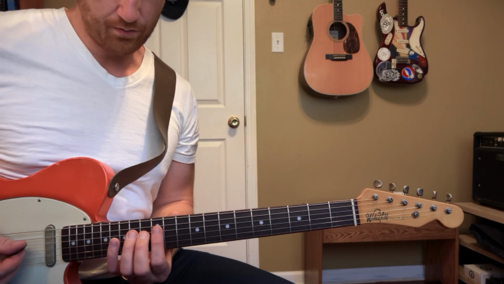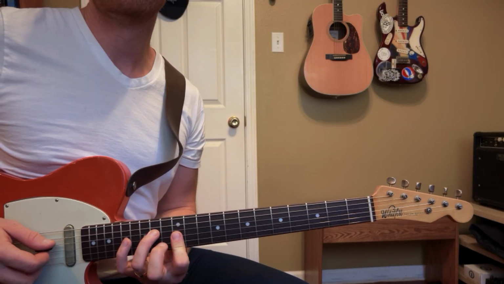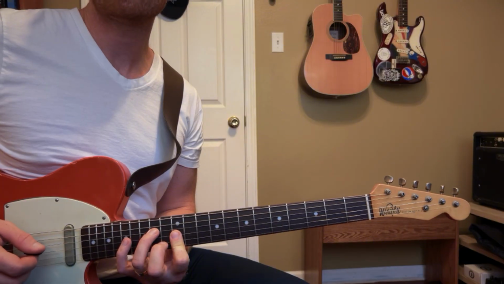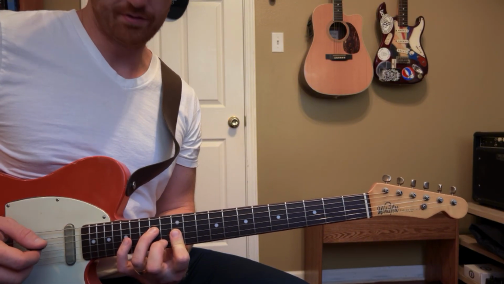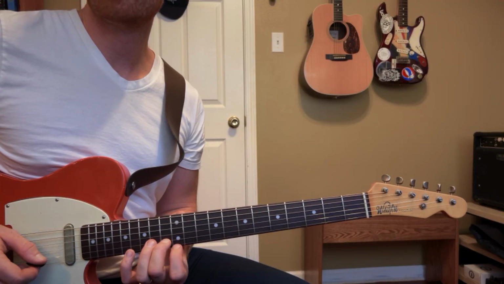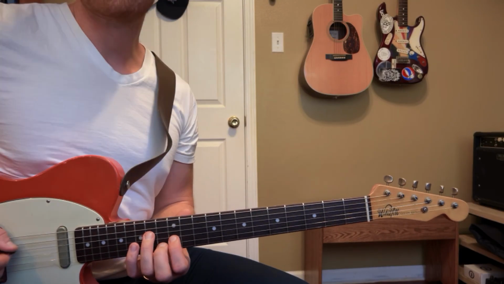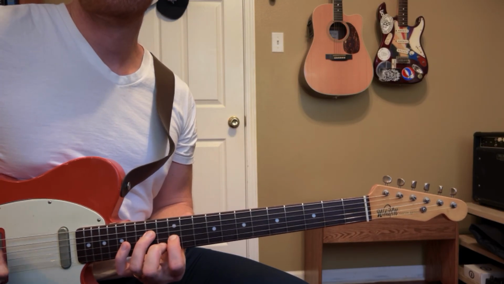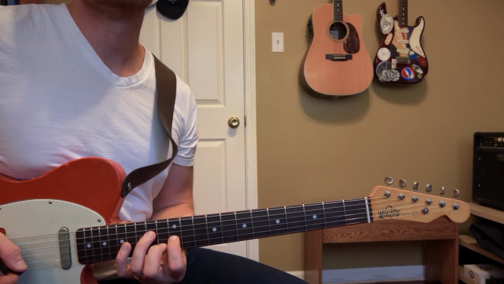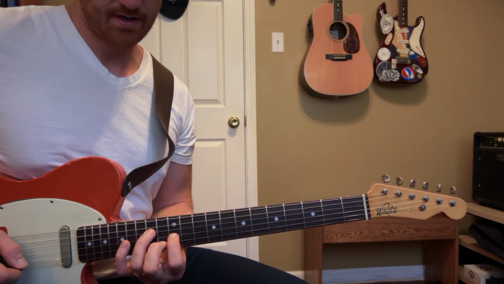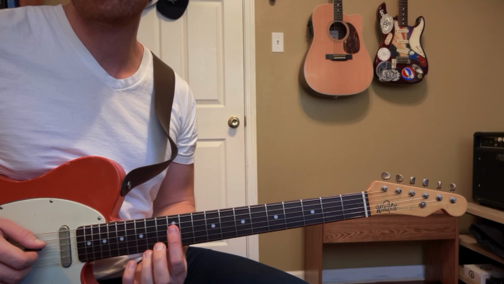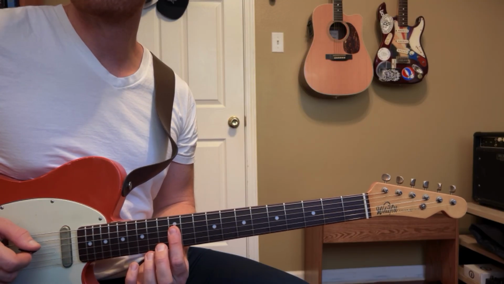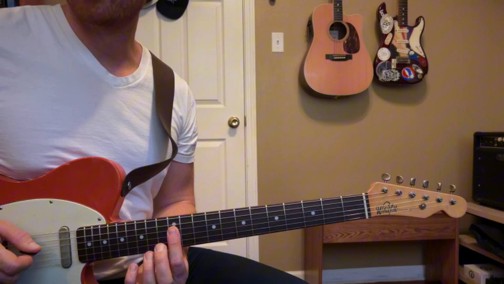So if we start again with our E minor root note here on the D string, where's my closest C major root note? It's going to be 13th fret on my B string, which gives me a first inversion C major triad. Where's my G root note? 12th fret on the G string. That gives me a second inversion G major triad.